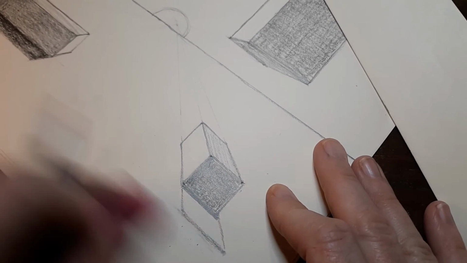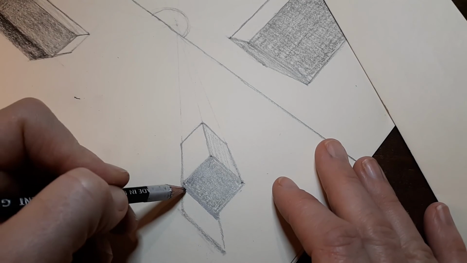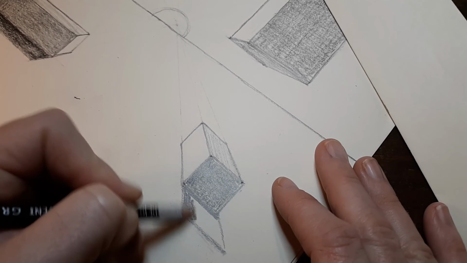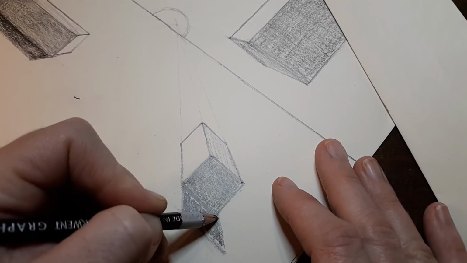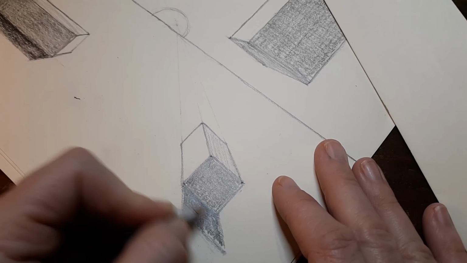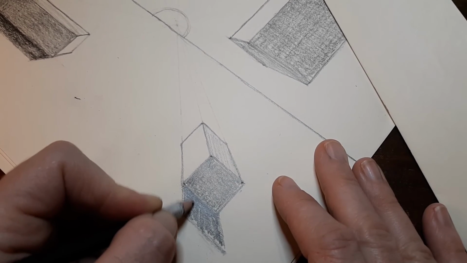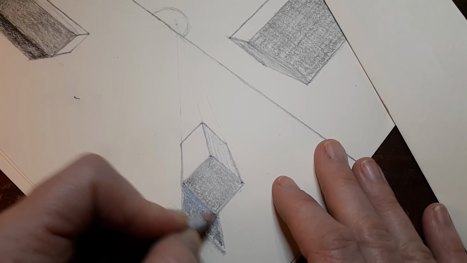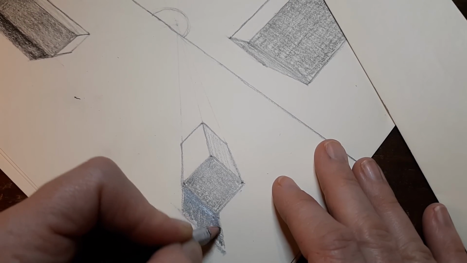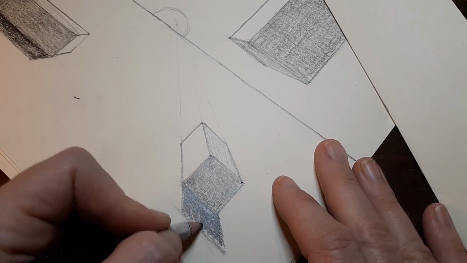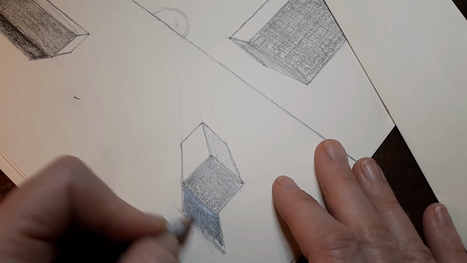And if I make a mistake, it's easy to erase. And then I'm going to color this one in, but remember this is my darkest right here at the bottom. And then it can fade out a little bit lighter.